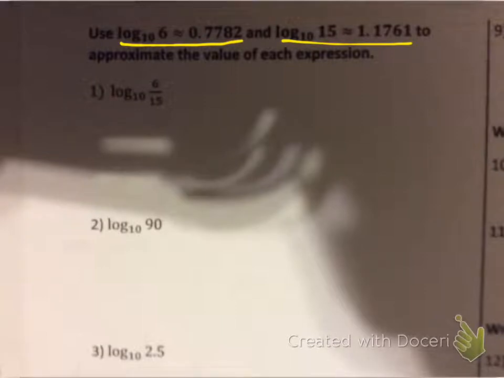All right. So I want everything in terms of log 6 or log 15. Log base 10 6, log base 10 15. So what I can do here is when I see divide, I need to split that up. I need to get just to log 6 and log 15, and divide is to subtract. So log 6 minus log 15, base 10, of course. So I can do base 10. There you go.